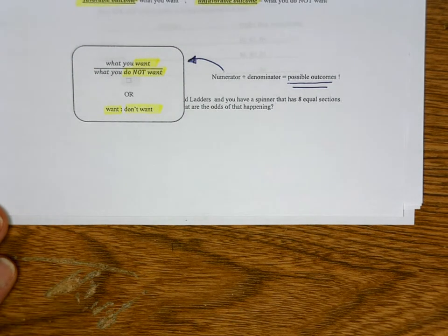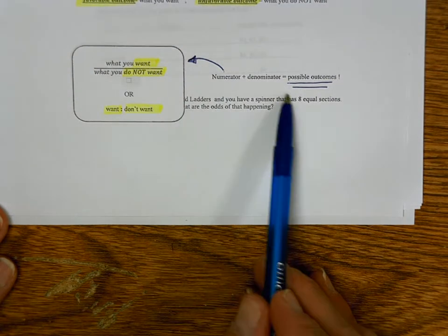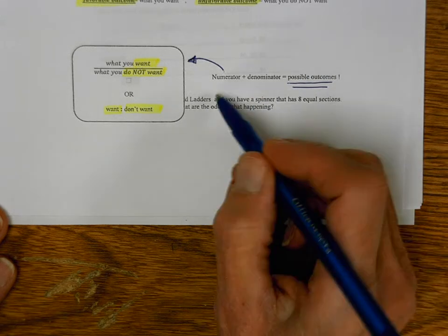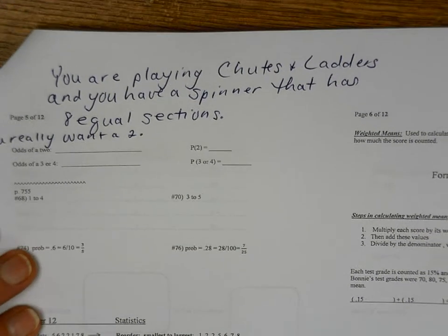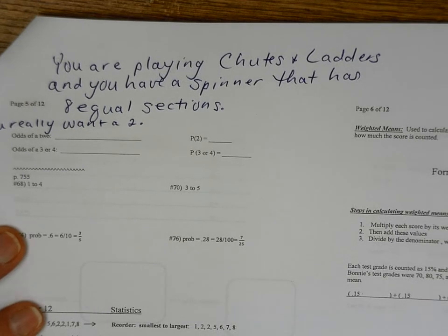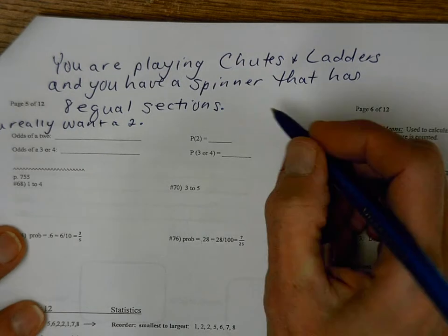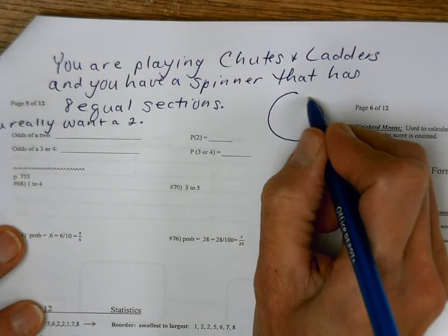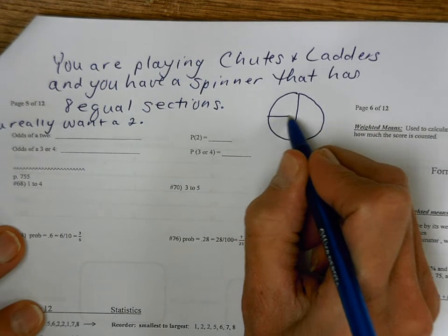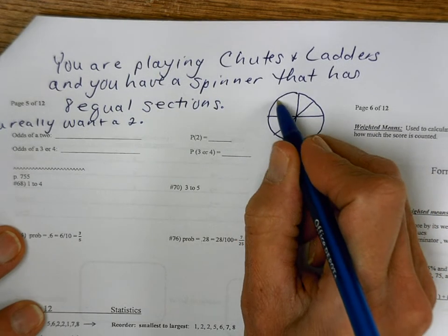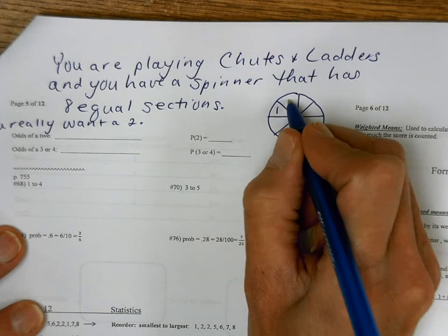Okay? All right. Now, we've got some directions here which actually should be on the next page, so I'm just going to cross those out. And here's what I would like you to add to the notes here that got cut off. Okay, you are playing Chutes and Ladders, and you have a spinner that has 8 equal sections. So let's draw a spinner, and pause the video if you need to, so you can write down all the directions.